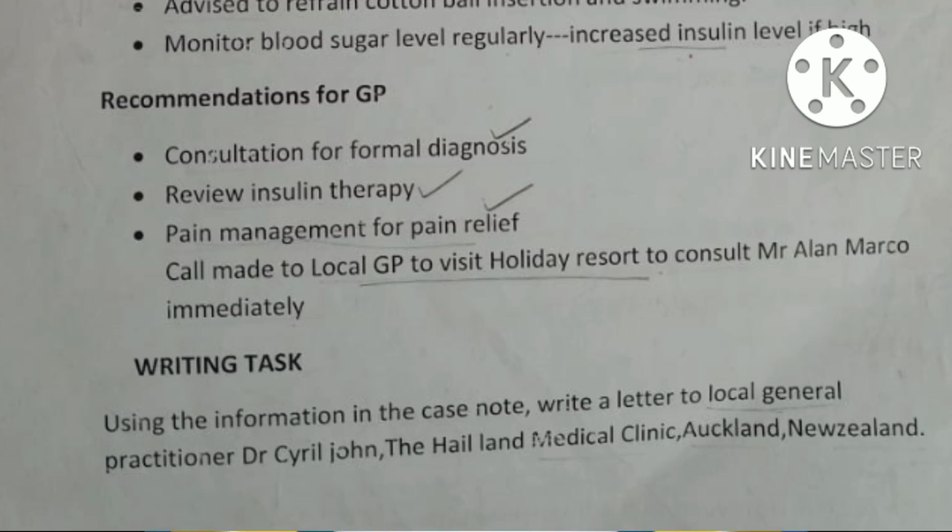Using the information in the case note, write a letter to local general practitioner Dr. Cyril John, the HELNA'S Medical Clinic, Auckland, New Zealand. So our reader is the local GP. We are referring him for the urgent consultation because the call is made to consult Mr. Alan Marco immediately. So let's see how we can write it.